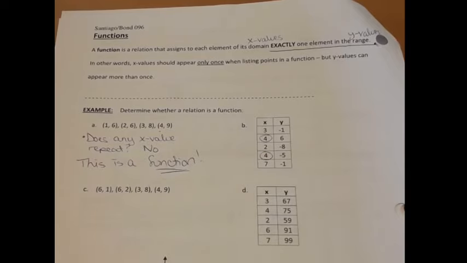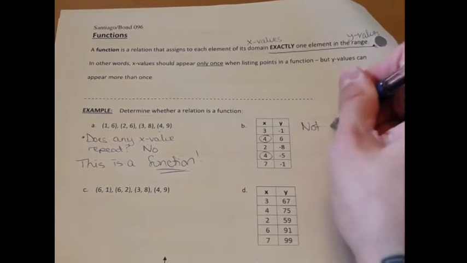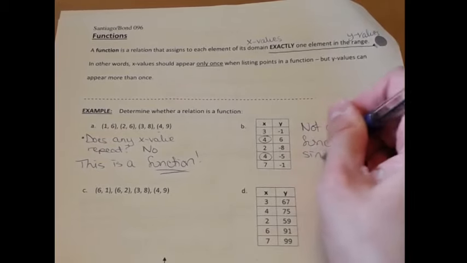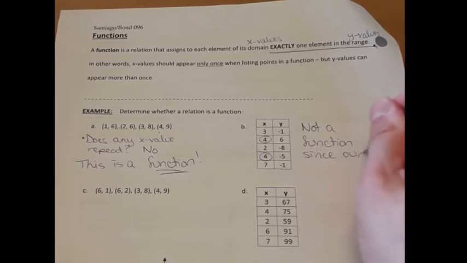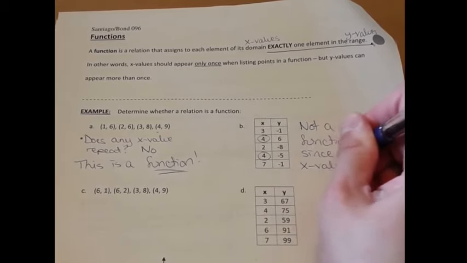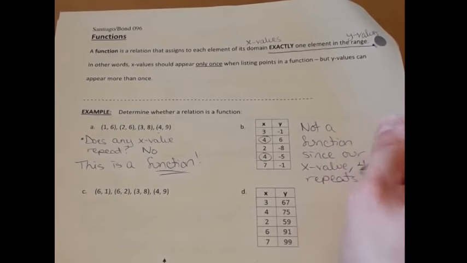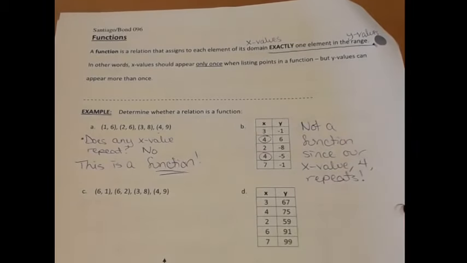So what that means is this is not a function, since our x value 4 repeats, meaning 4 is associated with both 6 and -5. That is a problem. That breaks the definition of being a function.